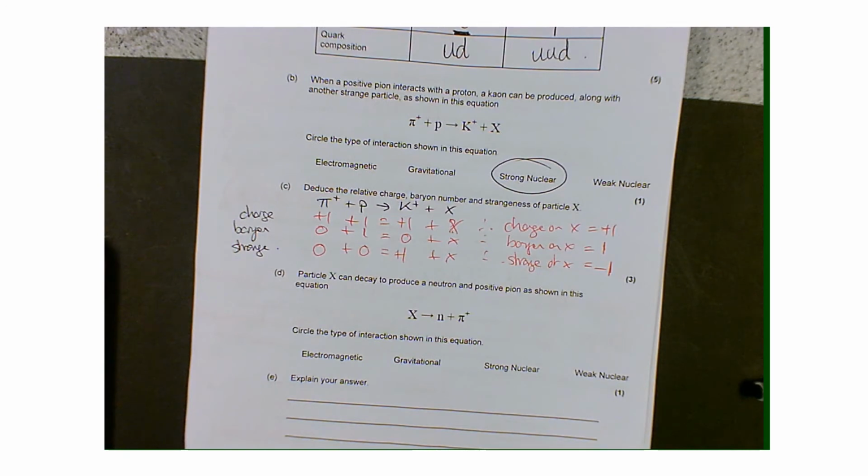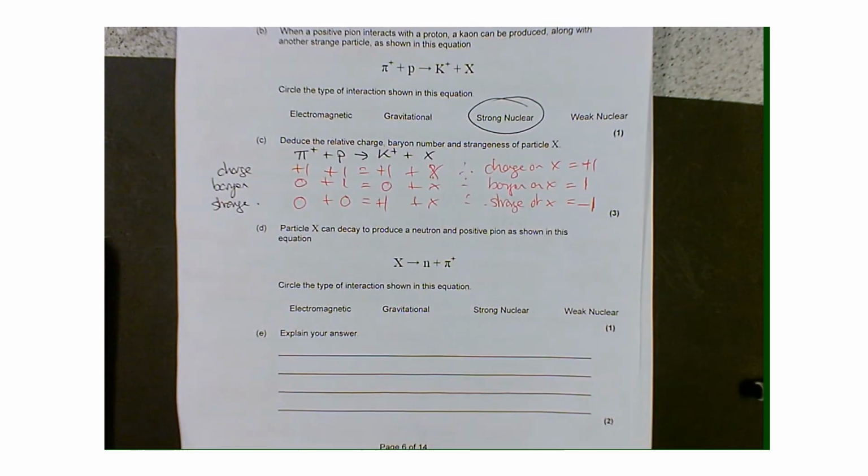We've got essentially 4 choices. Who goes for gravitation? Who goes for electromagnetic? Okay, so we know it's not either of these two. This we've already worked out. Its charge is +1, its baryon number is 1, its strangeness number is -1.